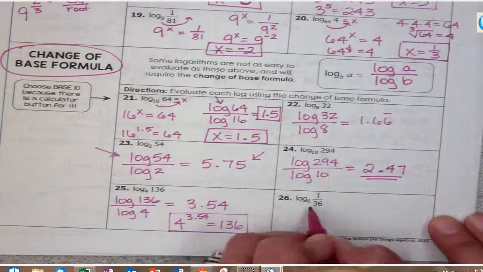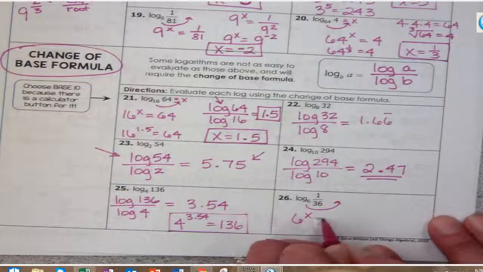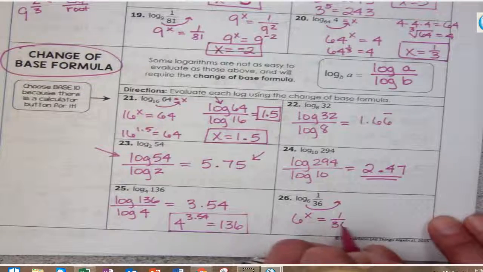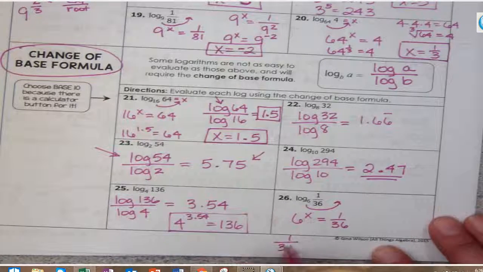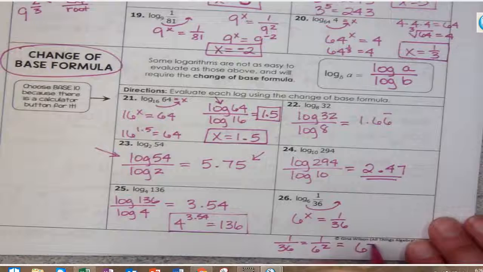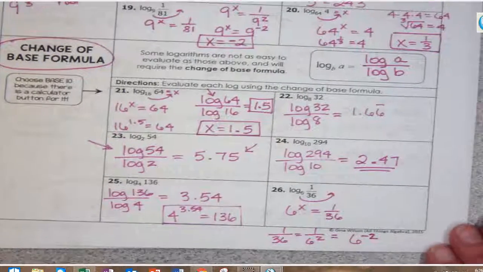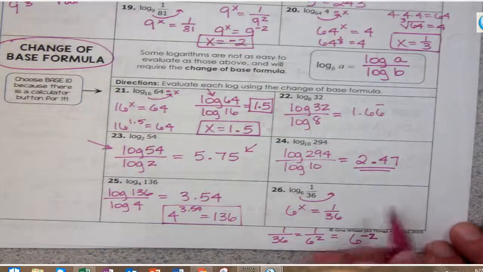Now this one, 6 raised to what power is going to give me 1 over 36. Hopefully you guys will remember that 1 over 36 is the same as 1 over 6 squared, which is the same as 6 to the negative 2. So in this one, you really don't even have to do a logarithm.